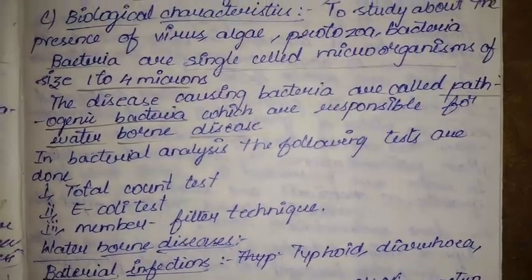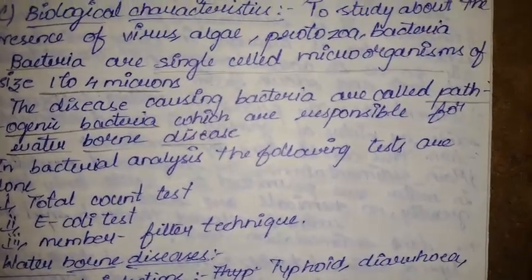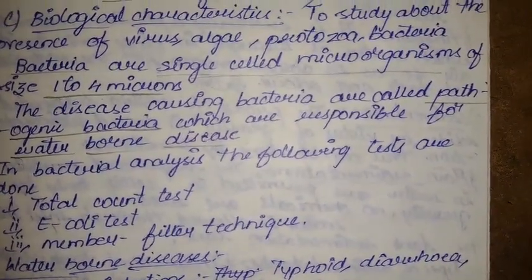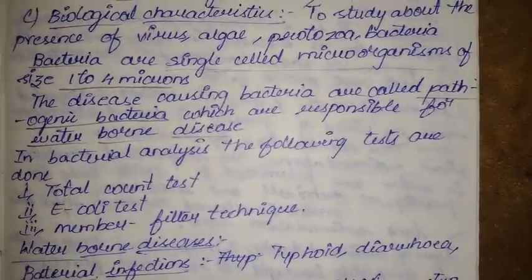And we are done with biological characteristics. Generally, we are mainly asked about physical and chemical characteristics, more about physical characteristics though.